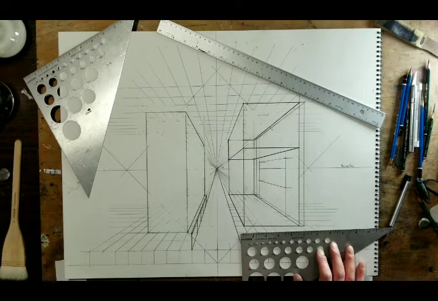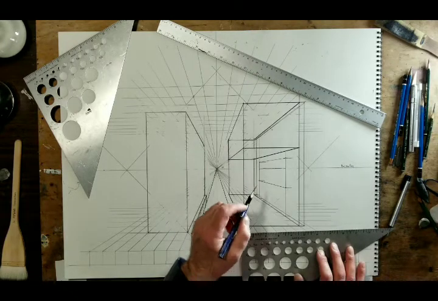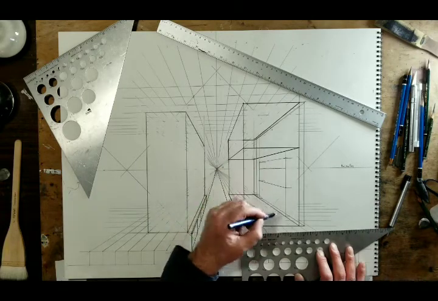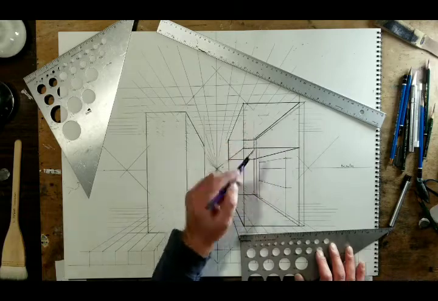Okay, so the thickness of this windowsill is going to be determined on the thickness that we've come up with for this wall.